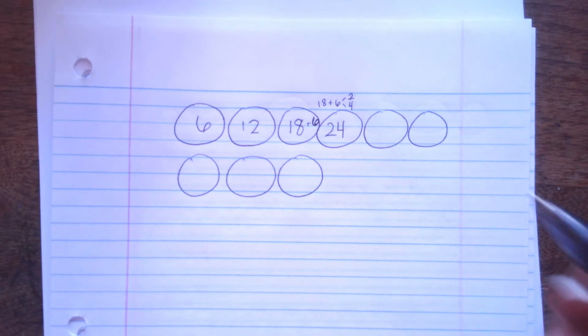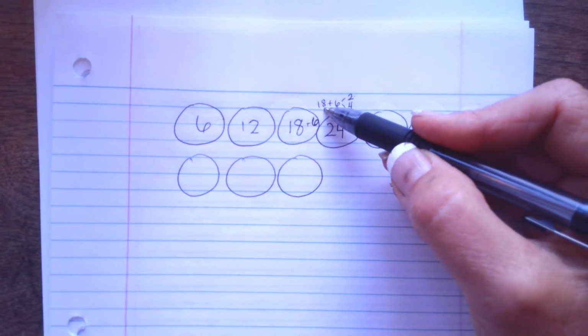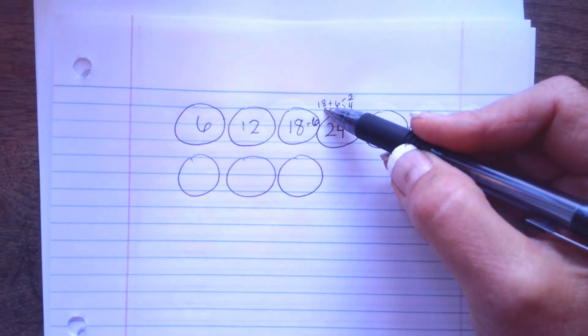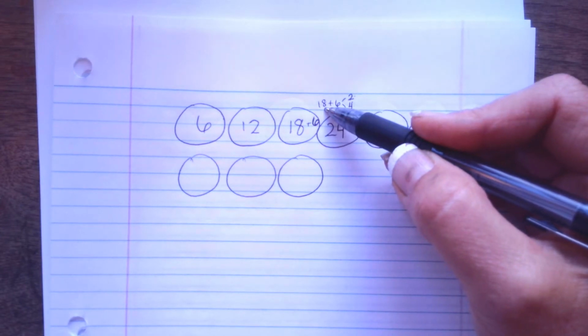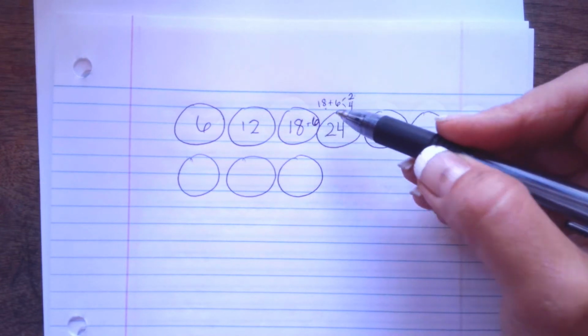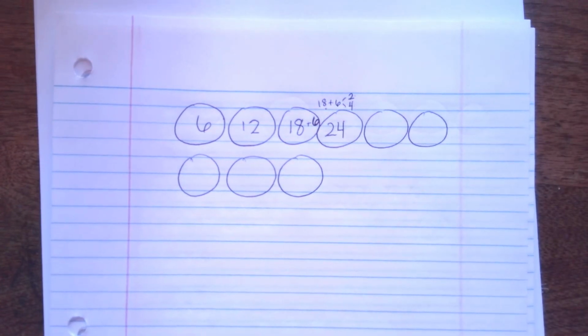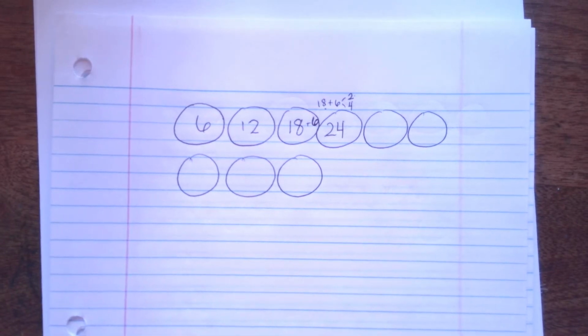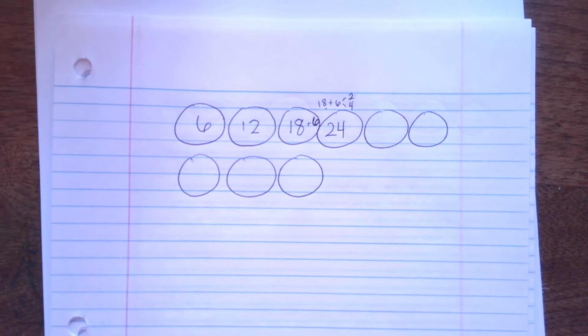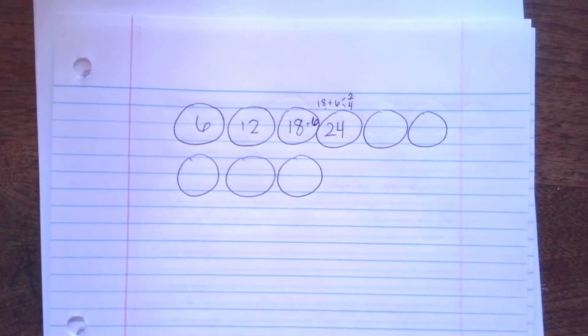Basically, I'm trying to say, what can I do to get this to an even group of 10? Well, my even group of 10 is going to be 20, right? That's a group of 10. And anytime I can make a group of 10, I get really, really happy because it makes life easier. Now I have a group of 10, so now I only have to add in the 4.